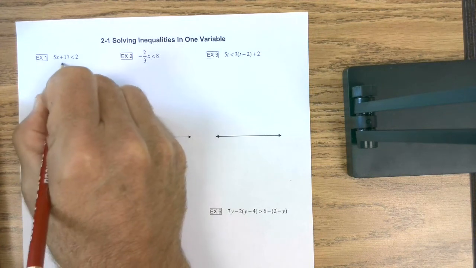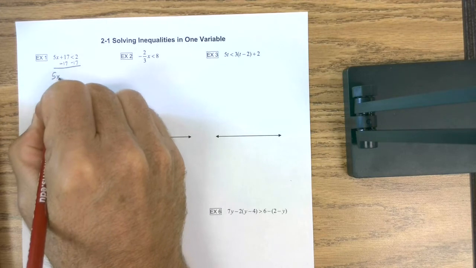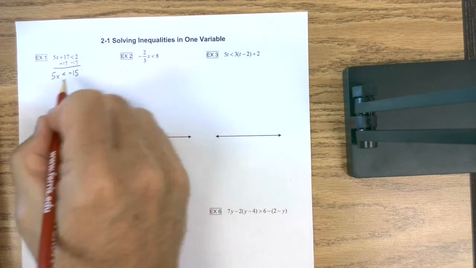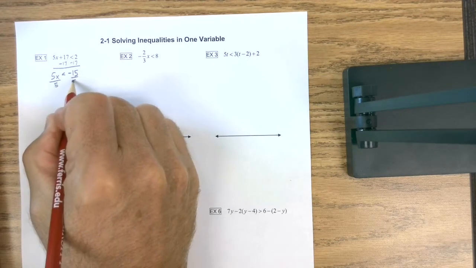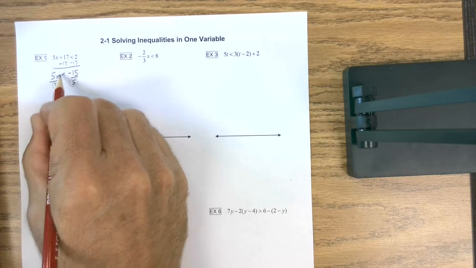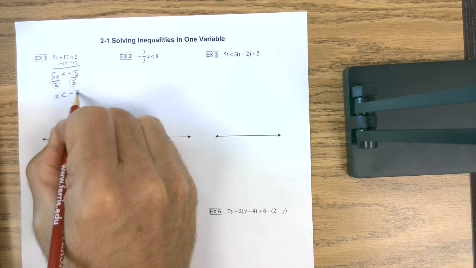So you deal with it just like it's an equation. We're going to subtract 17 from both sides. I've got a lot of problems to do, so I'm going to move kind of fast. Divide by 5, divide by 5. Now, did I divide by a negative? No. So you don't flip the sign. So you get x is less than -3.